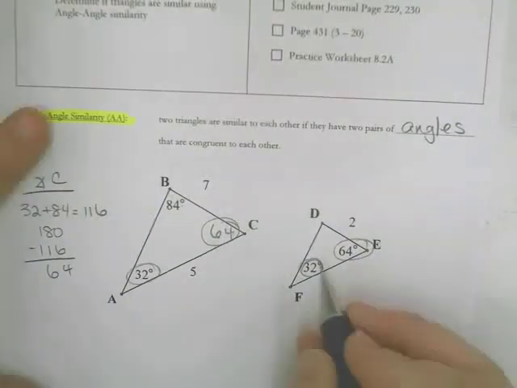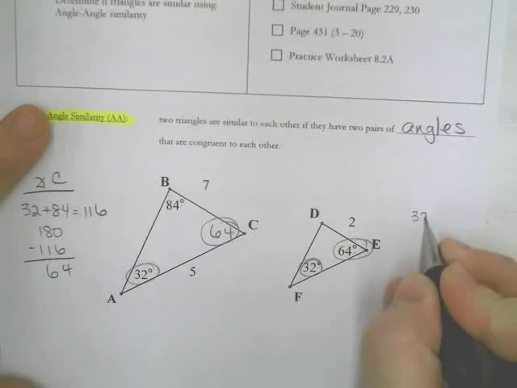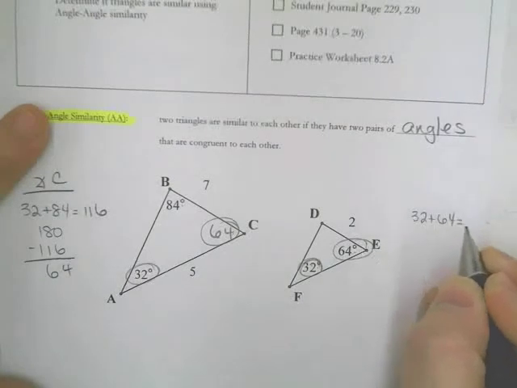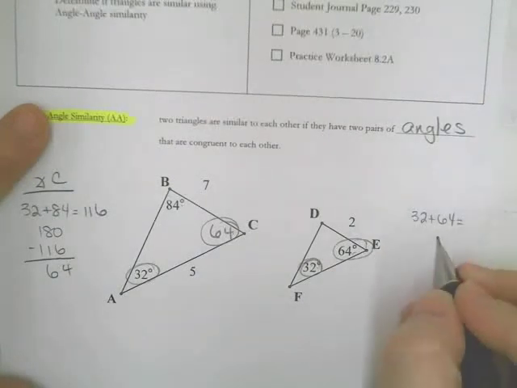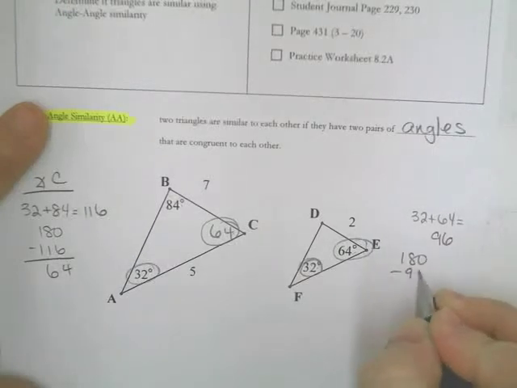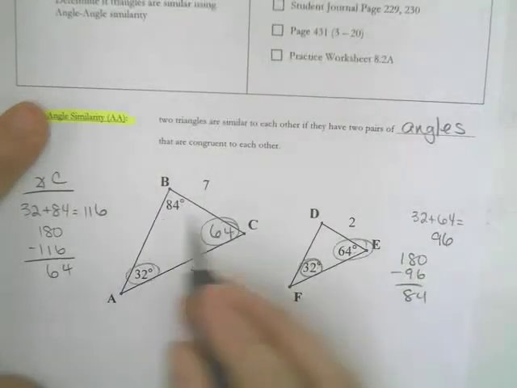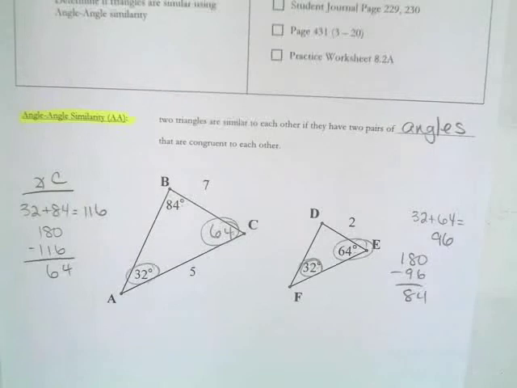And you could verify this because 32 plus 64 gives me 96, and 180 minus 96 is 84. So you get the same number again. So you no longer have to have all three equal, you just have to have two equal.